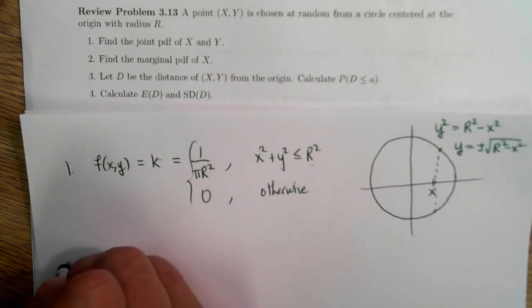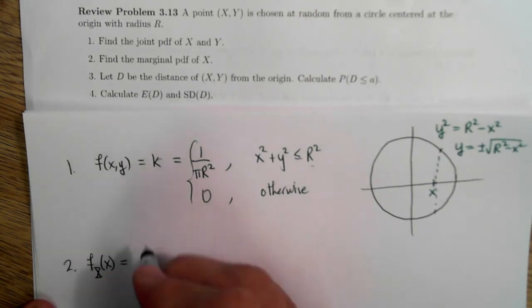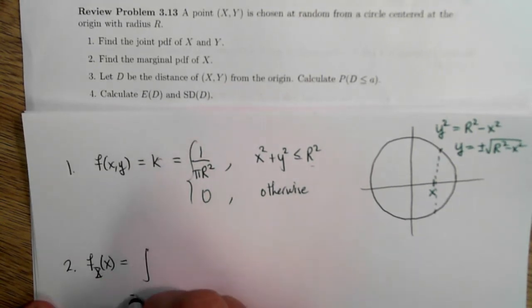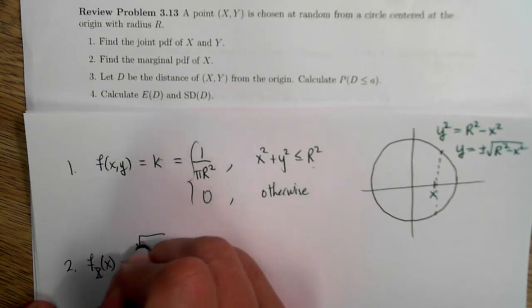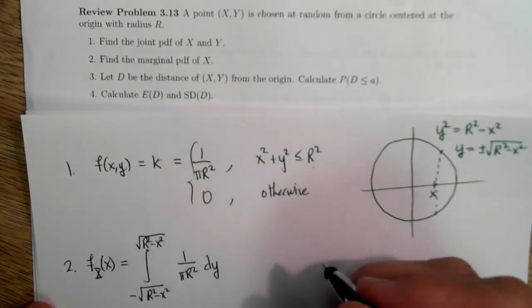So the marginal PDF for x will be equal to the integral from the bottom y coordinate to the top y coordinate of the joint PDF with respect to y.